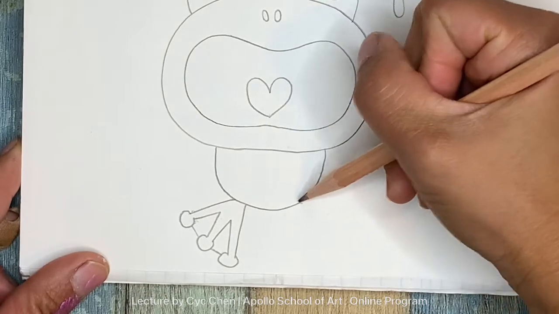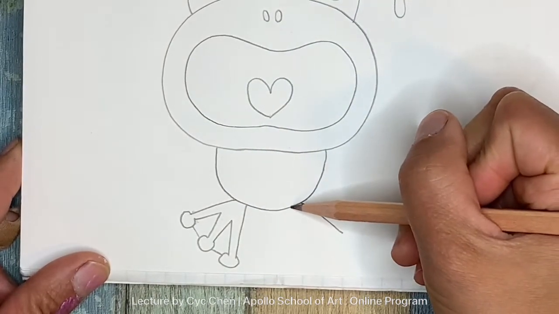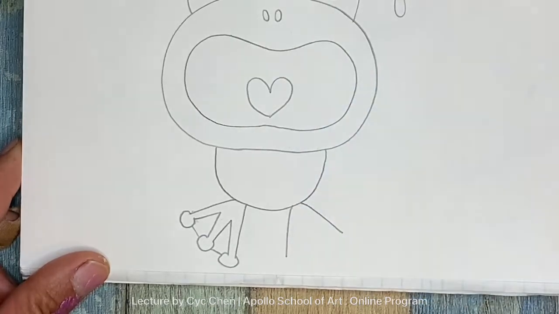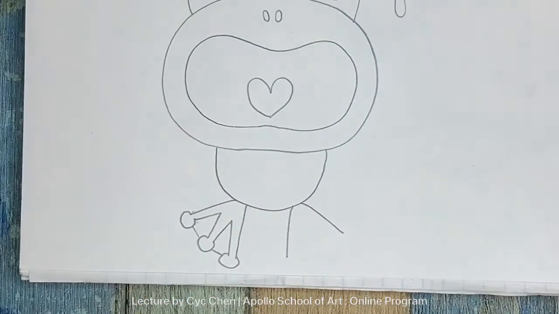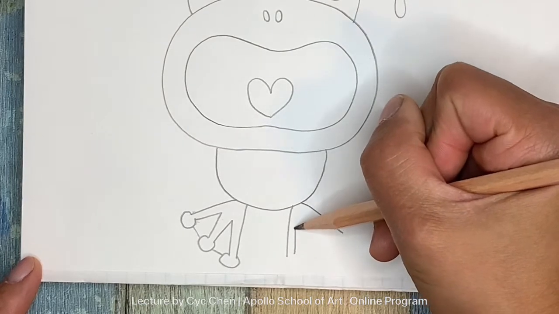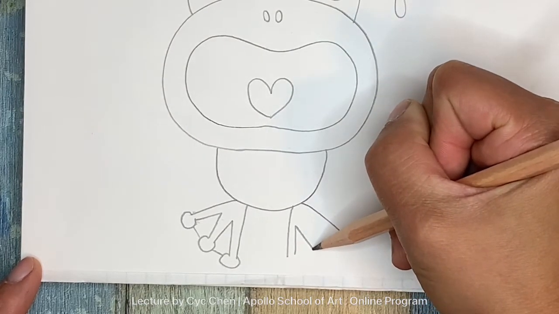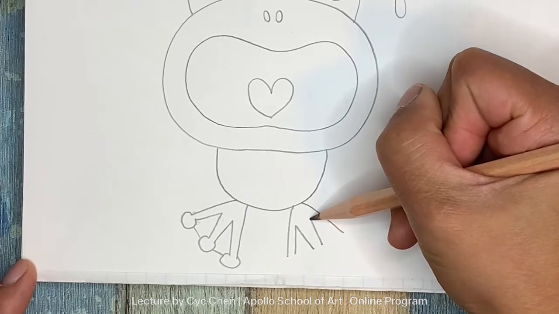From here, going out to the right. From here, going down. So you see it's from small to big. Okay, and the next part we're gonna do letter V, up, down. On the side a little bit, up, down.